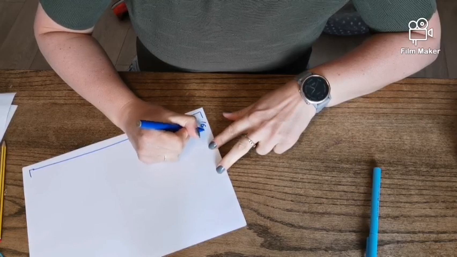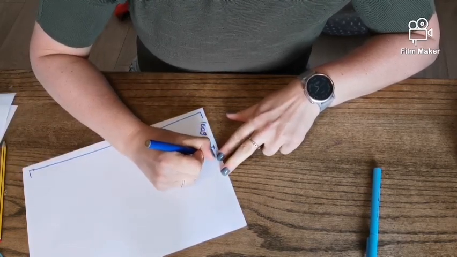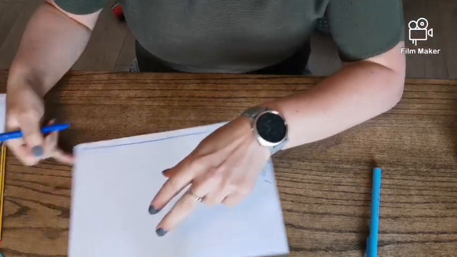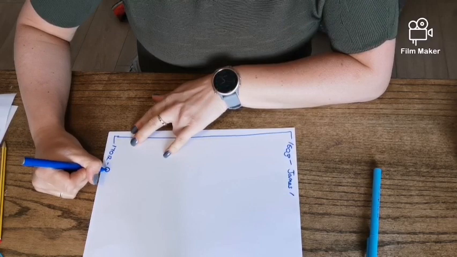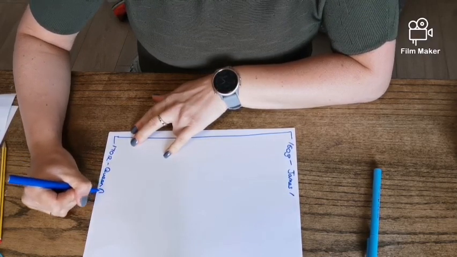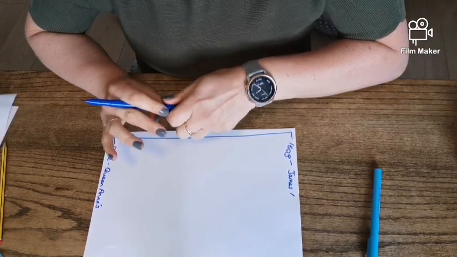So for me, that's 1603 with the start of James I's reign. And then we're going to have 1702, which is the start of Queen Anne's reign, as the finishing point.